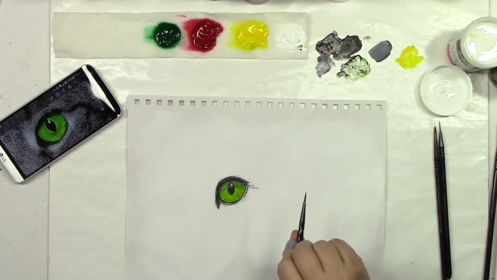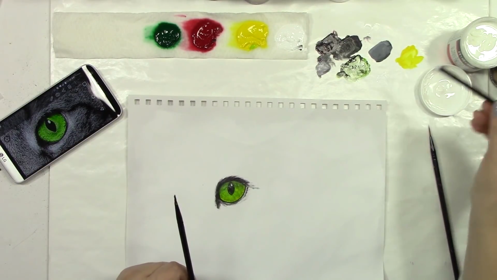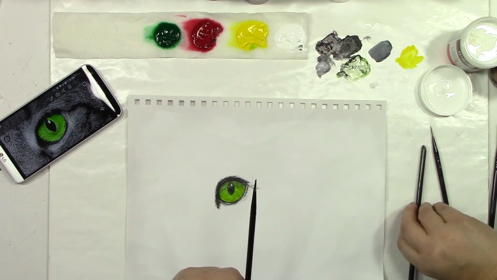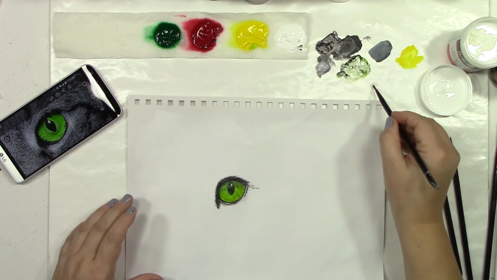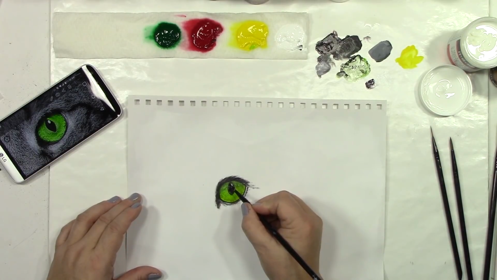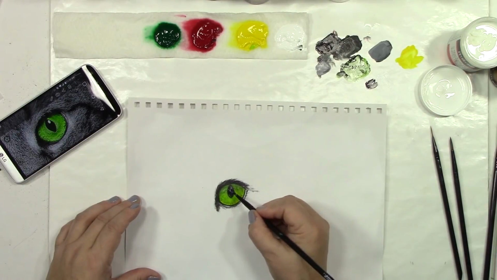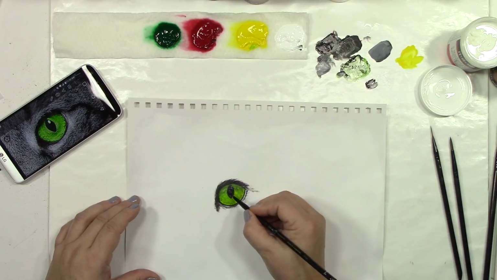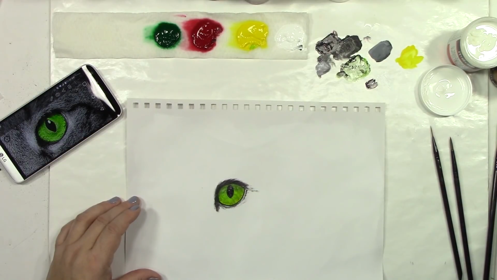Oh, a little bit, oopsie. A little bit of medium as well. And it looks, I'm actually going to cover that highlight. It looks funny right now because the gloss medium hasn't dried yet. It holds the brush strokes really, really well. I'm really impressed by how this holds strokes.